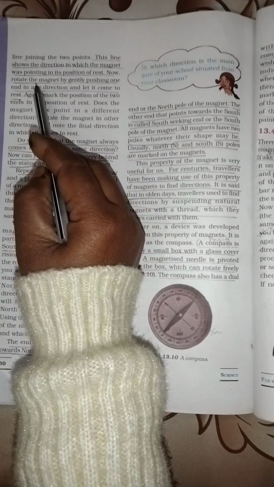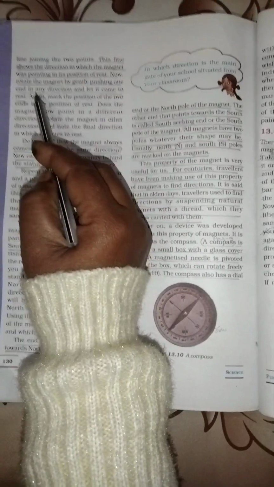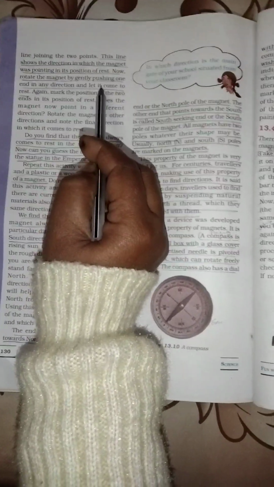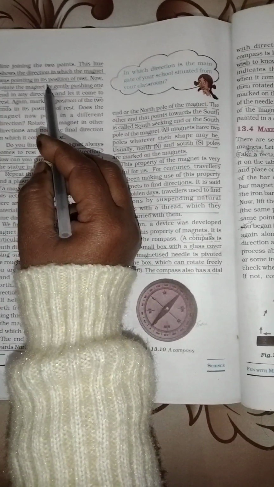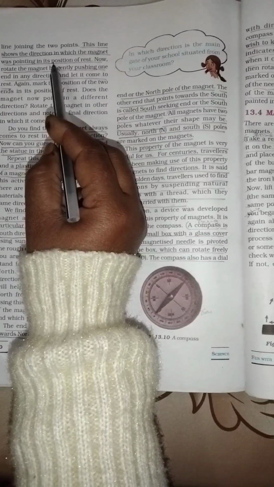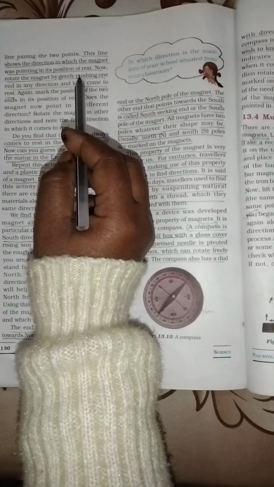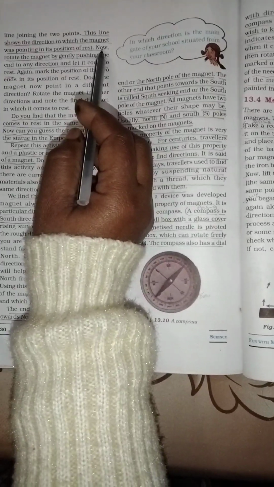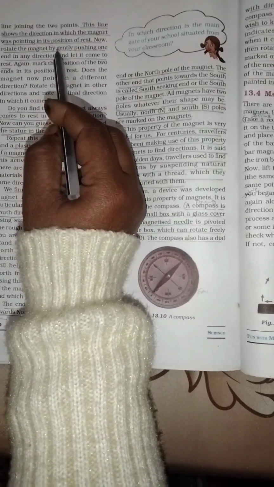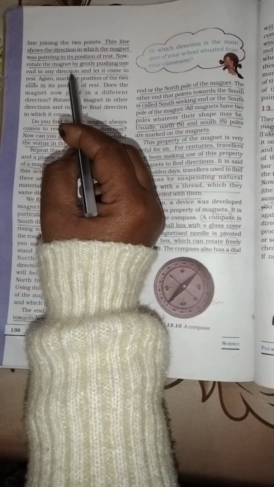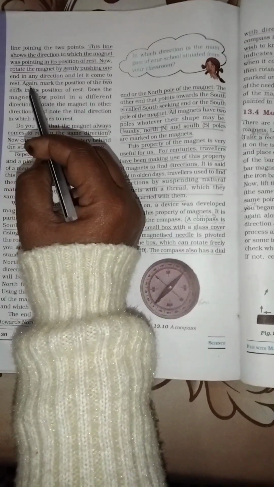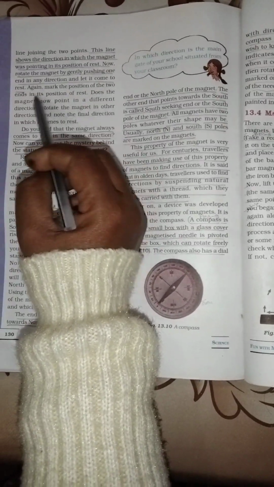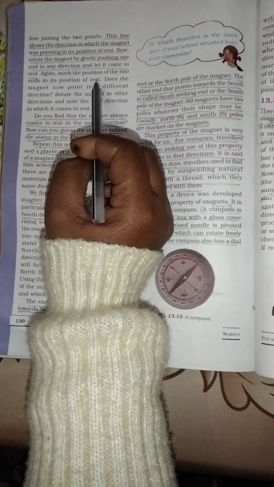Now rotate the magnet by gently pushing one end in any direction and let it come to rest. Firstly, we took the magnet with the north pole, then we rotated the magnet to the south pole. That is why this activity says to rotate the magnet by gently pushing one end in any direction, repeat the activity, and let it come to rest. Again mark the position of the two ends in its position of rest.